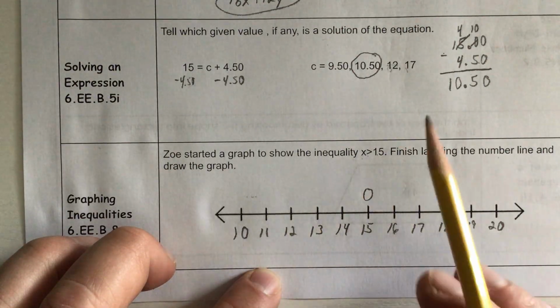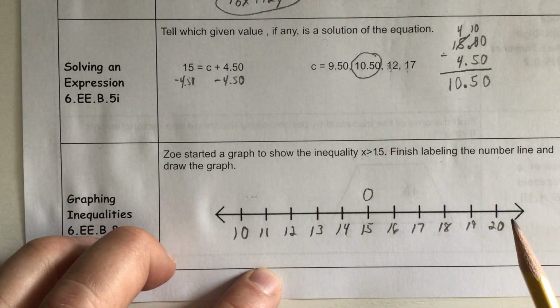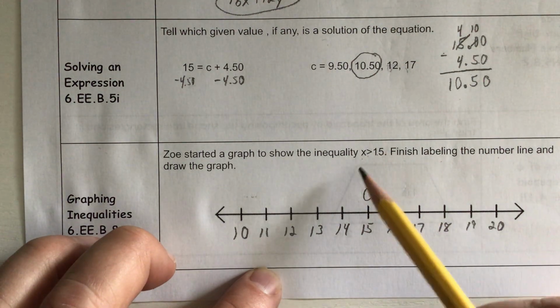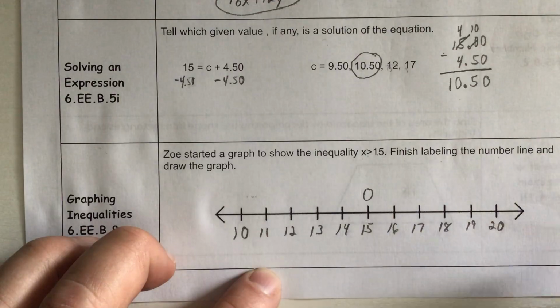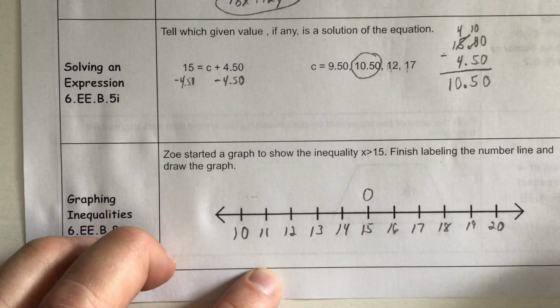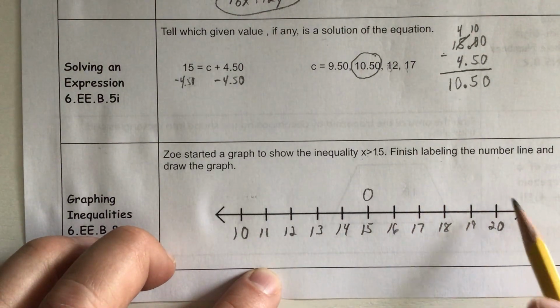So now there's two ways to determine which direction the arrow is going to point. First is kind of logic. x is greater than 15. Well, where are the numbers getting greater? They're getting greater to the right. So my arrow would point to the right.